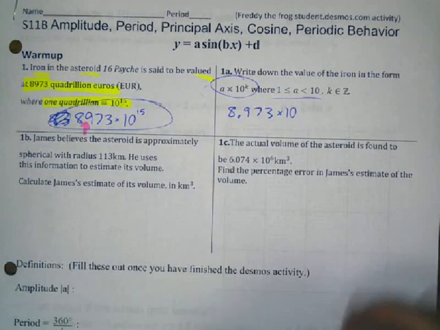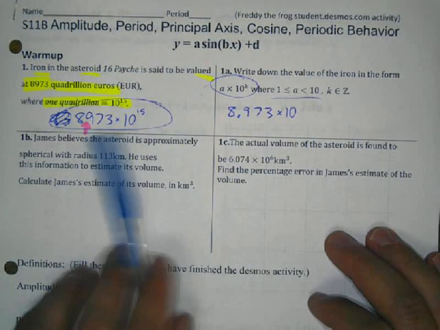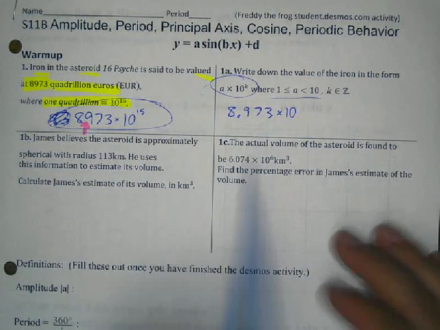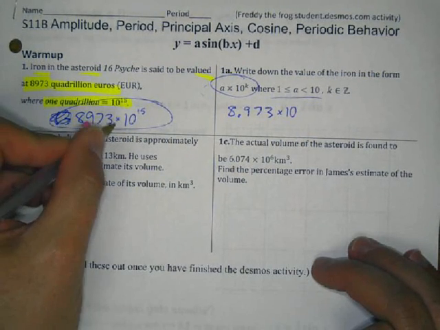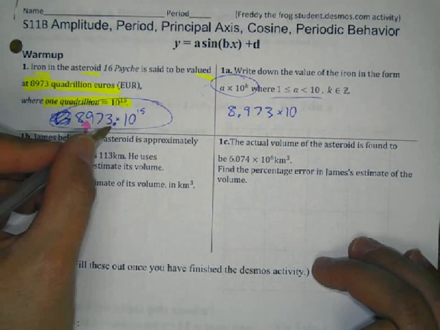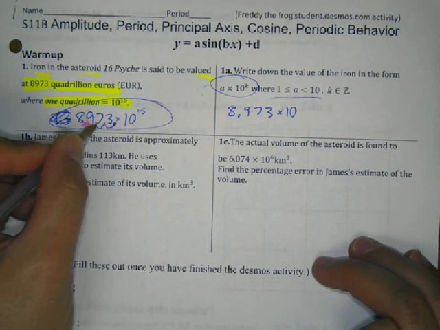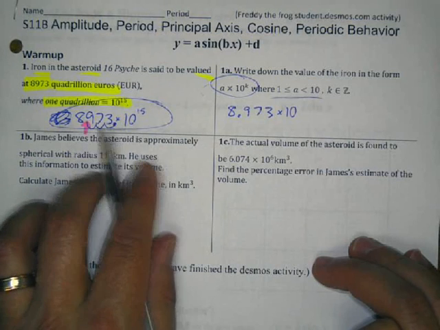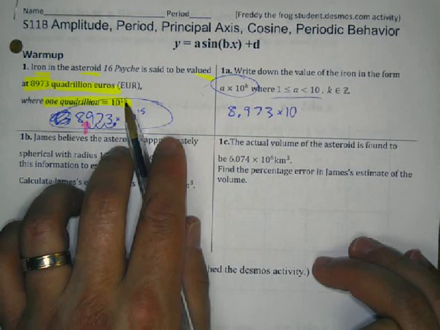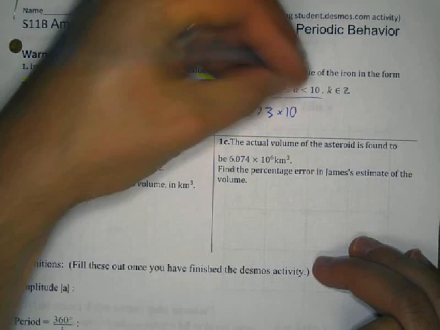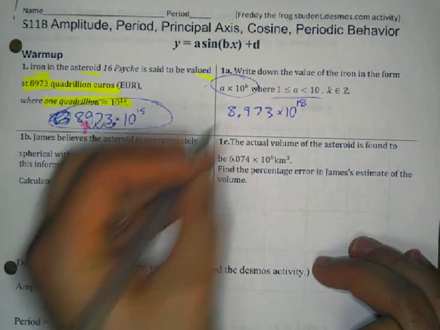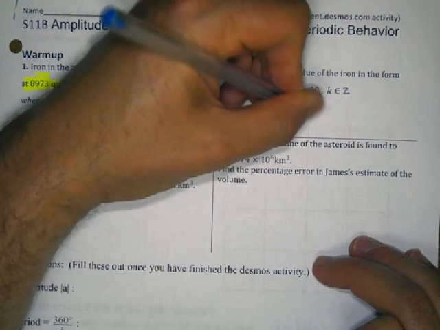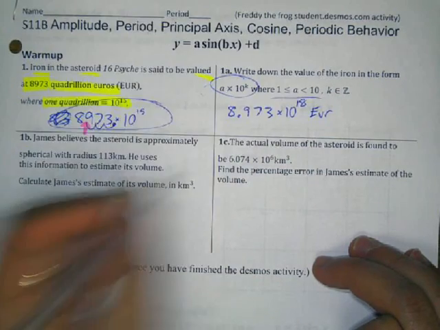Now let's think. I've got this times 10 to the 15th. If I want to figure out the power, right now there's currently a decimal point right there, and I'm going to have to move it over 1, 2, 3. So if I'm moving it over 3 spaces to the left, I'm going to have to increase this power 3, to the power of 18. Euros. There we go.